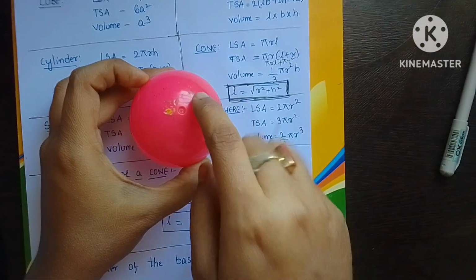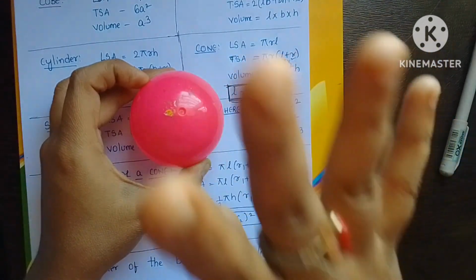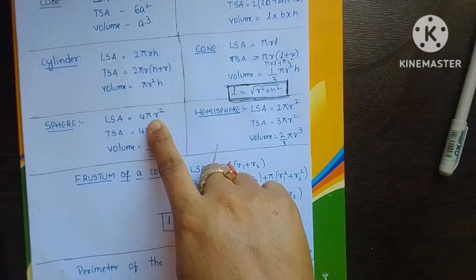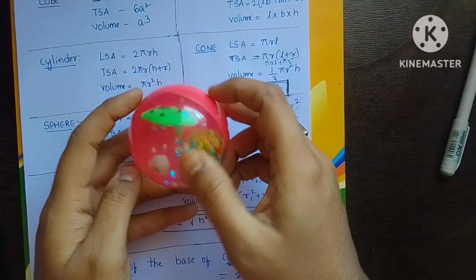Total 4 sides are there, 4 circles are there: pi r square plus pi r square plus pi r square plus pi r square. If you add pi r square 4 times, you will get 4 pi r square. So the lateral surface is also the same in the sphere. Total surface is also the same.